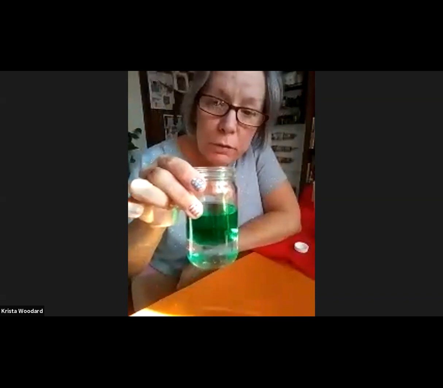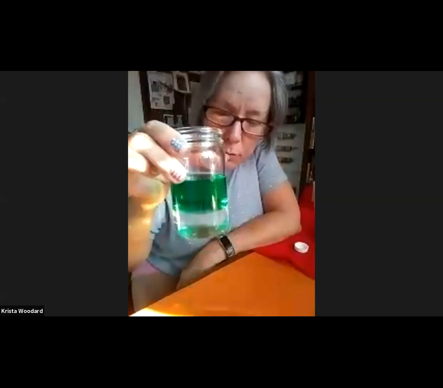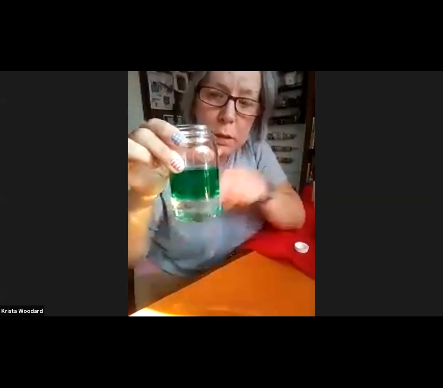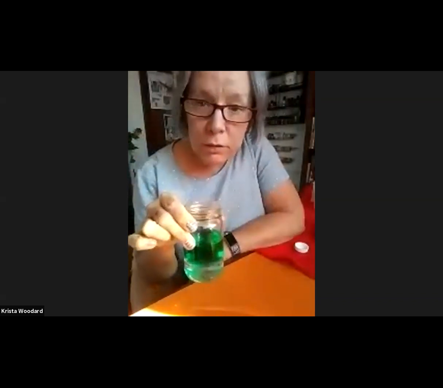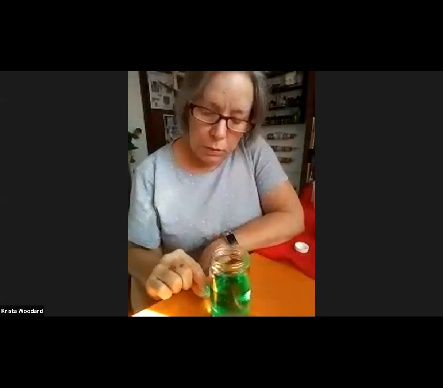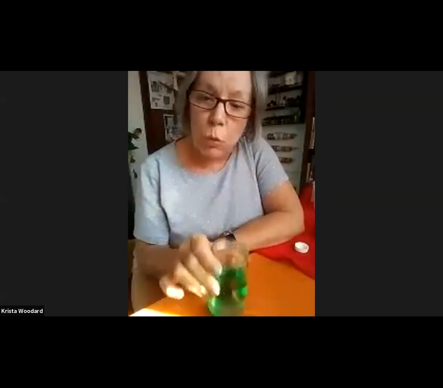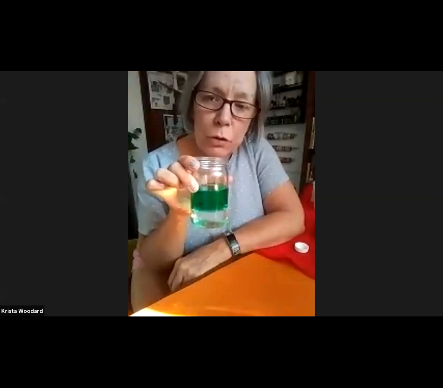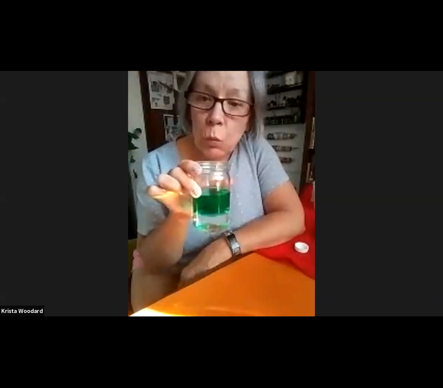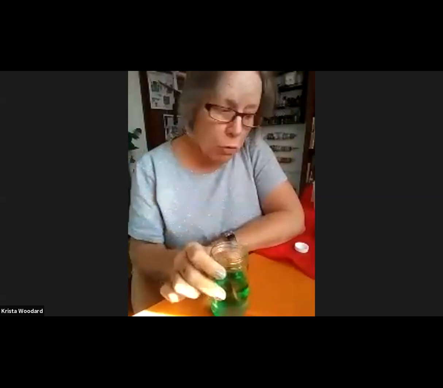We put the water in first, and yet when I poured the corn syrup in, it went under the water. There is some density, okay? The corn syrup, even though we have the same amount of it as we do water, is more dense. So it is heavier for the same amount than the water is, and so it dropped below.